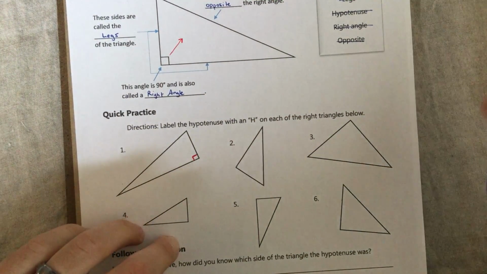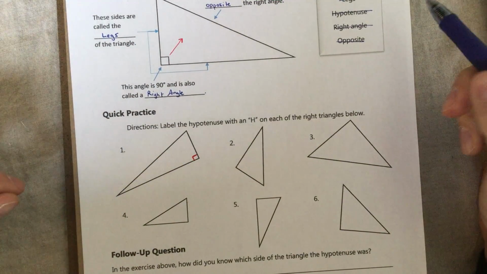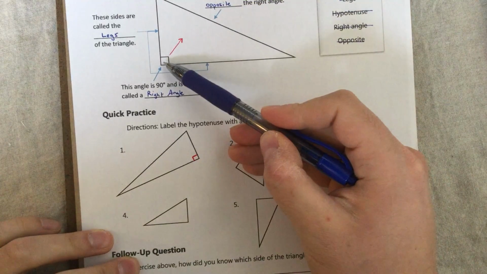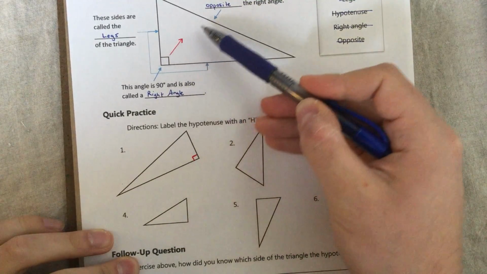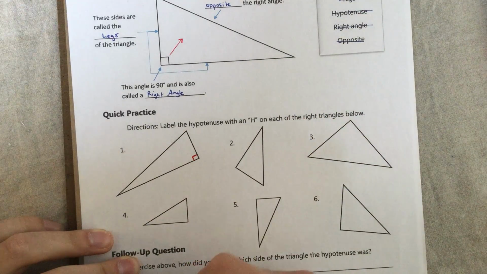Another way to tell which part is the 90-degree angle is that this right angle is always across from the longest side. The hypotenuse is the longest side of a triangle.